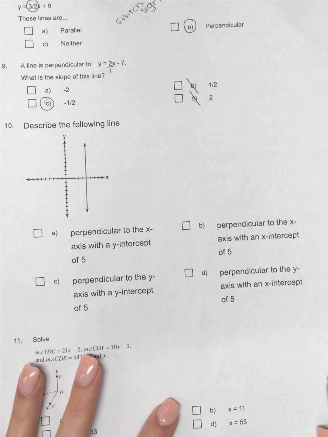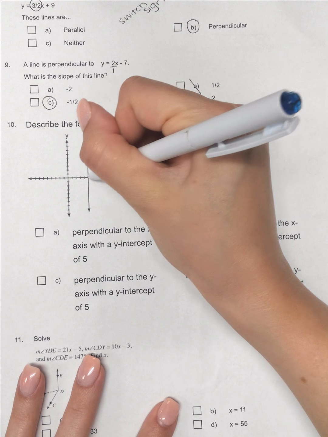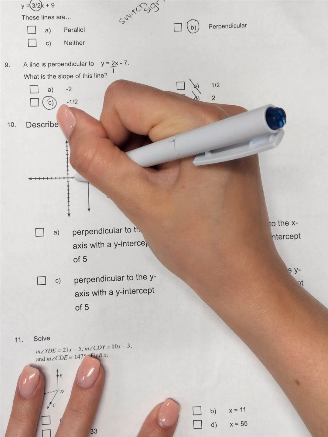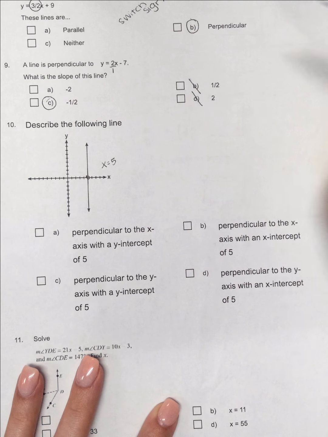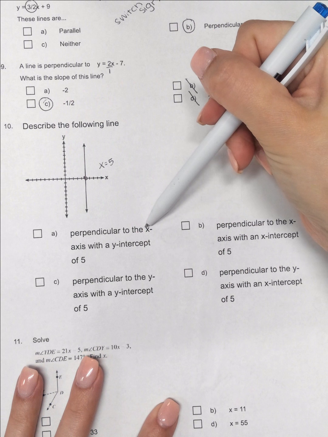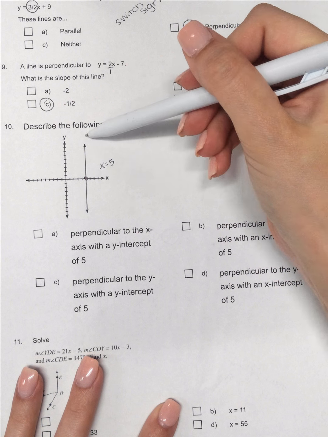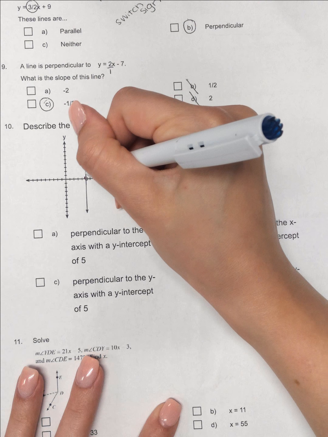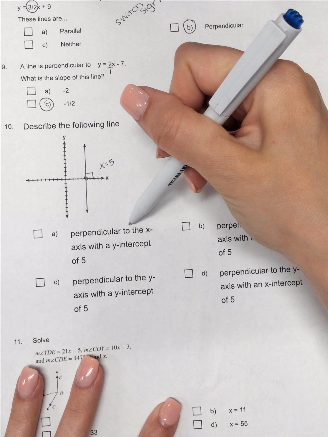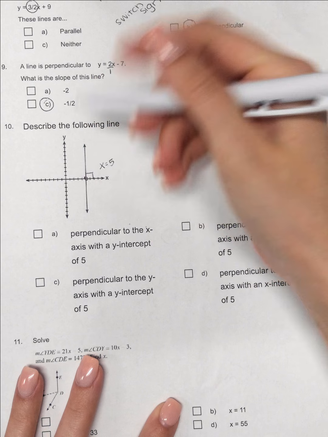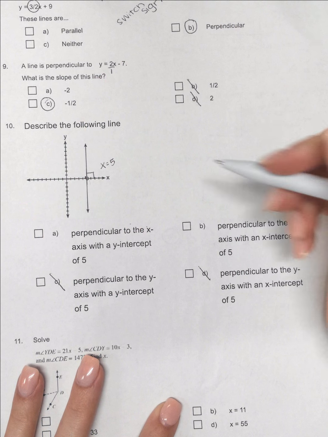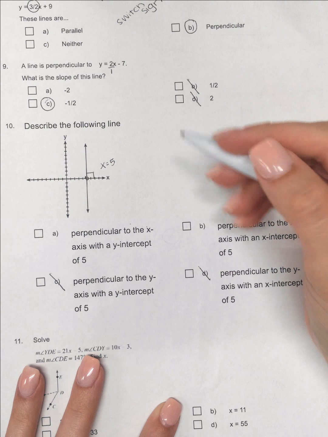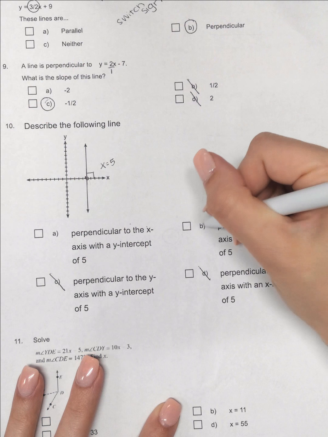Describe the following line. Okay, so this line is hitting the x-axis at 1, 2, 3, 4, 5. So the line is x equals 5. Perpendicular to the x-axis. This is the x-axis. There's the line. So yes, that is perpendicular to the x-axis. It's parallel to the y-axis, so it can't be C, can't be D. And it has an x-intercept. It's hitting the x-axis at 5. So your answer is B.